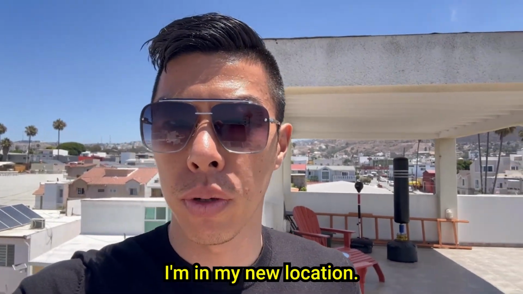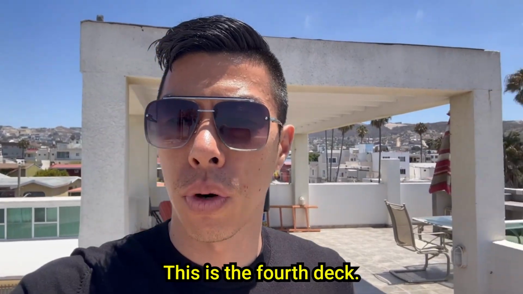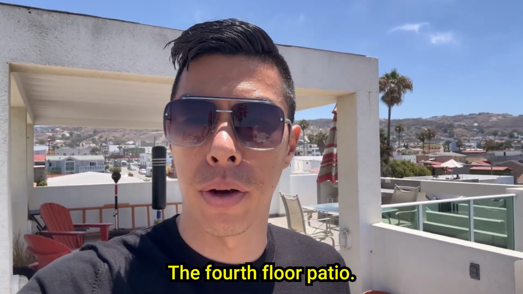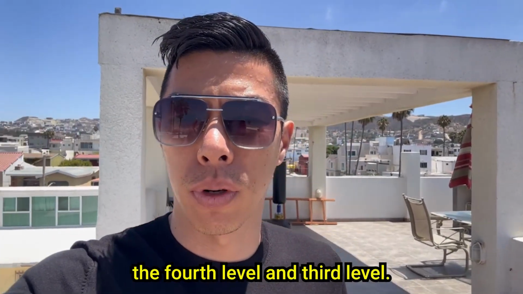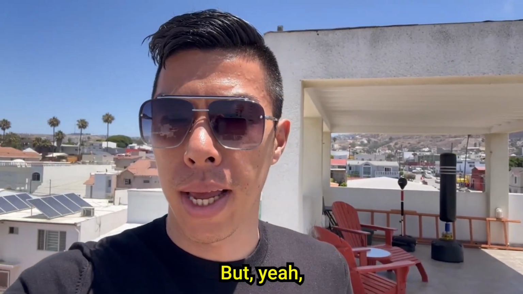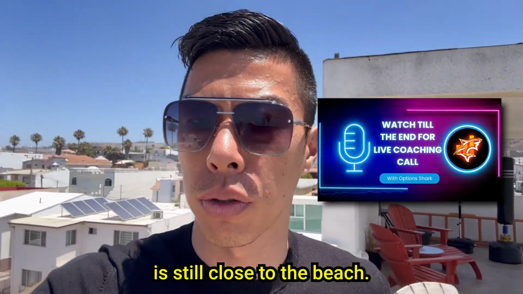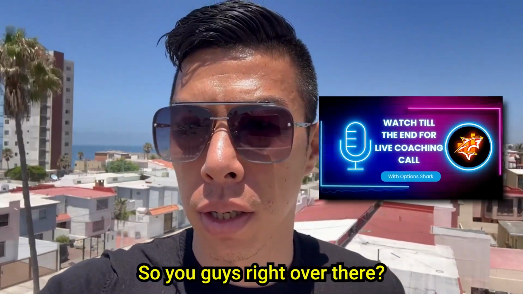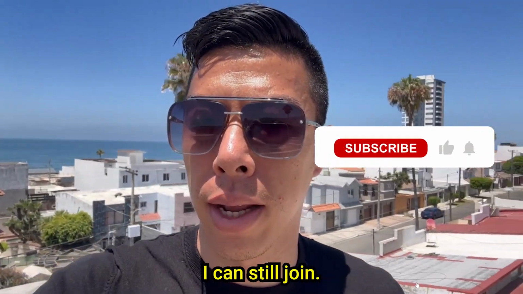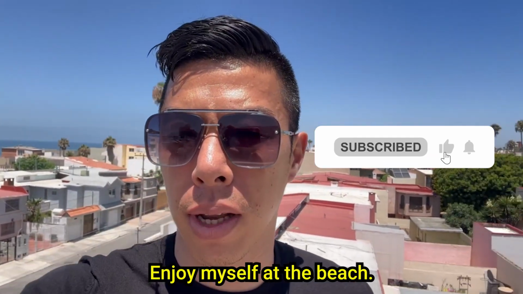Today I'm in my new location. This is the fourth deck, the fourth floor patio. There's actually two patios, the fourth level and third level. But yeah, I moved to another location, and this location is still close to the beach. Show you guys right over there. Just one block away, I can still enjoy myself at the beach.